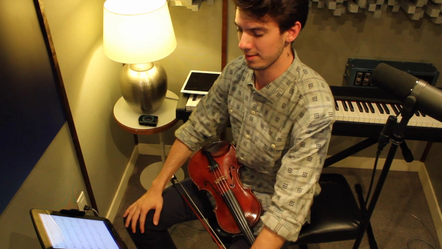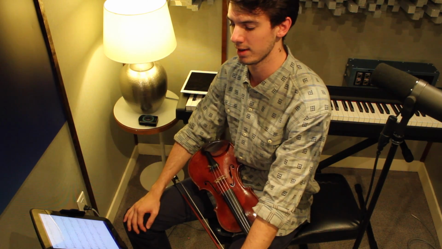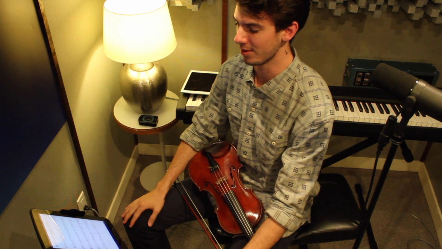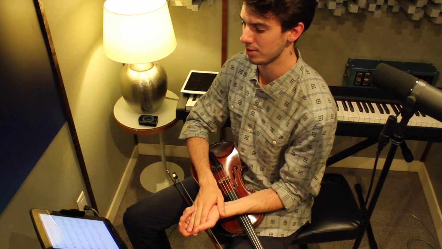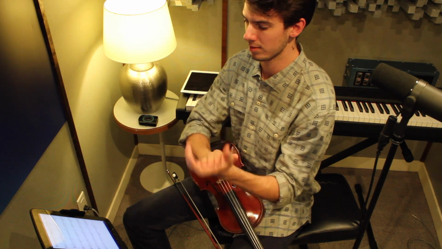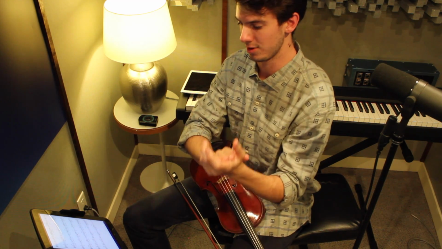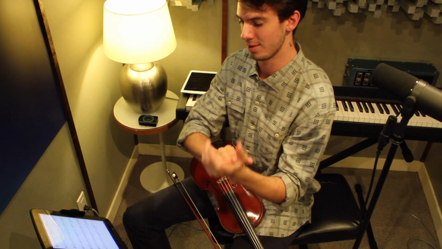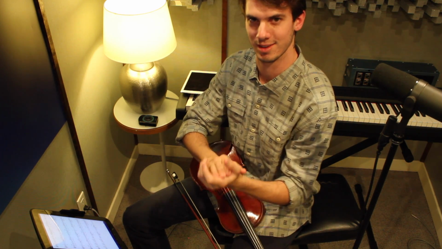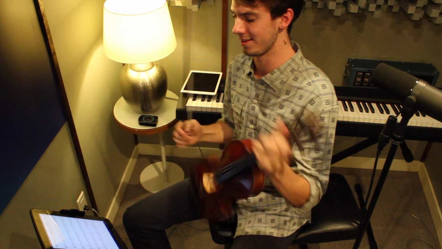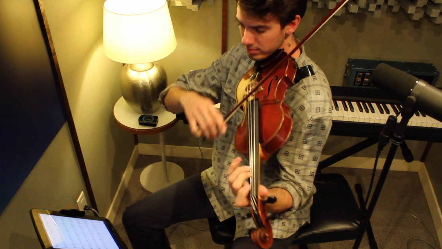If you want to figure out the rhythm of those, which is a little tricky, the note changes come just before the beat. So 1, 2, 1. 1, 2, 1, 2, 1, 2, 1.